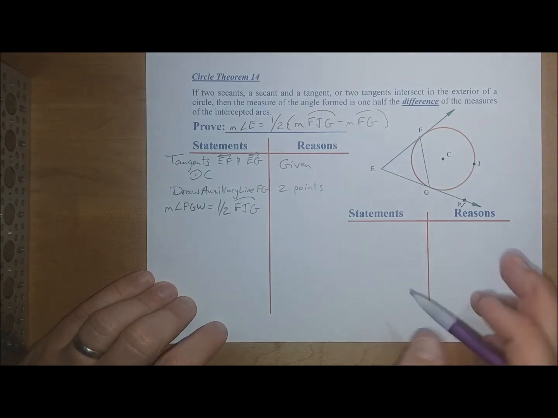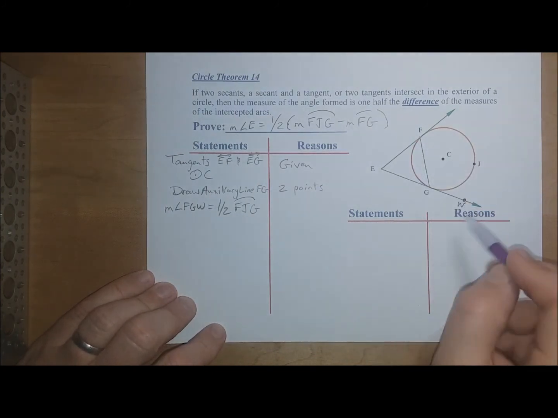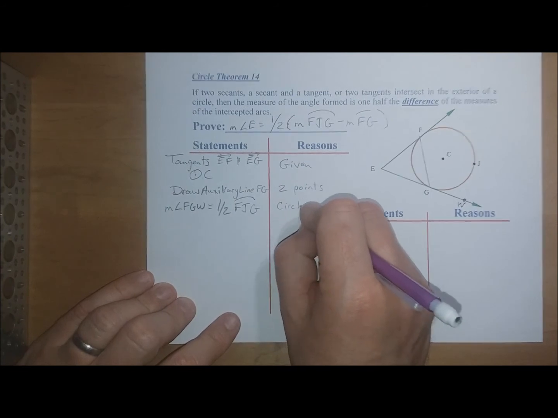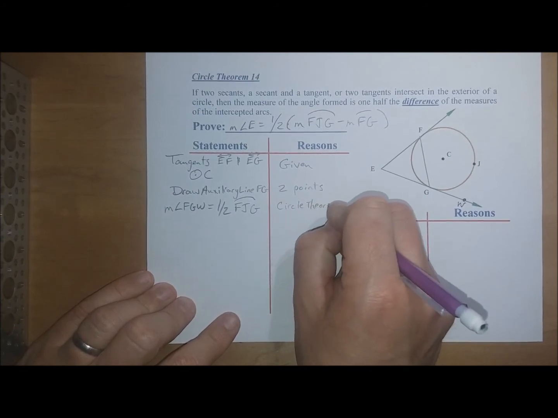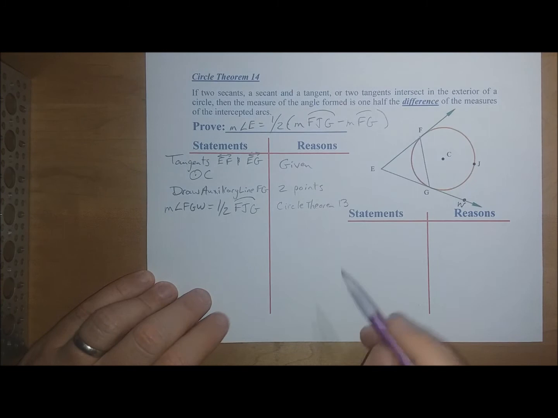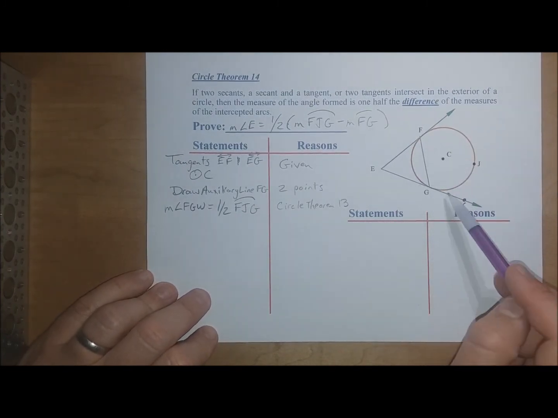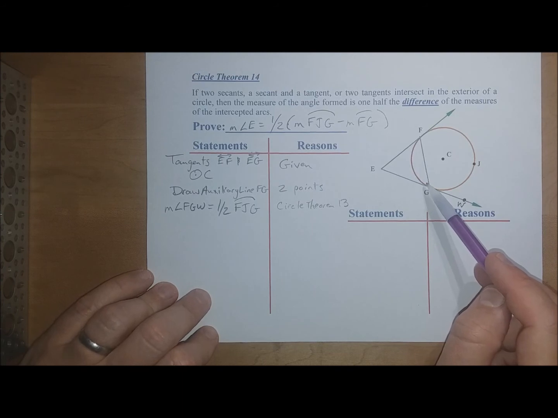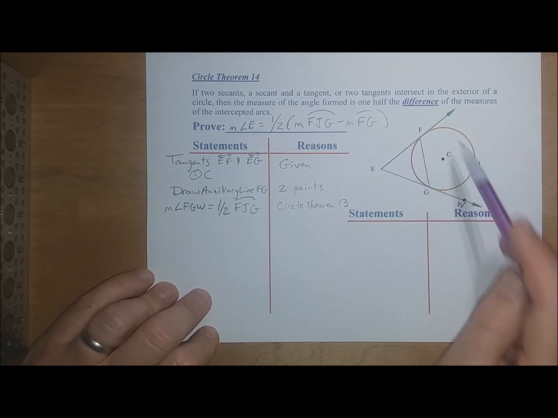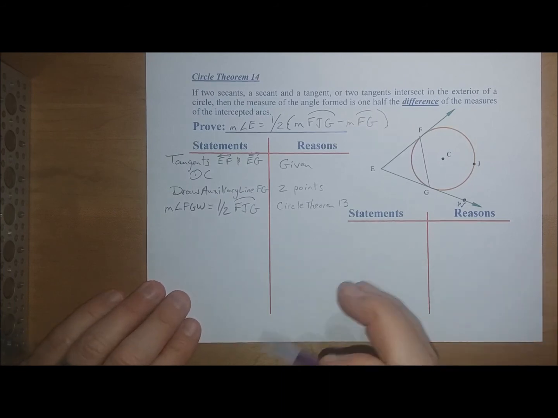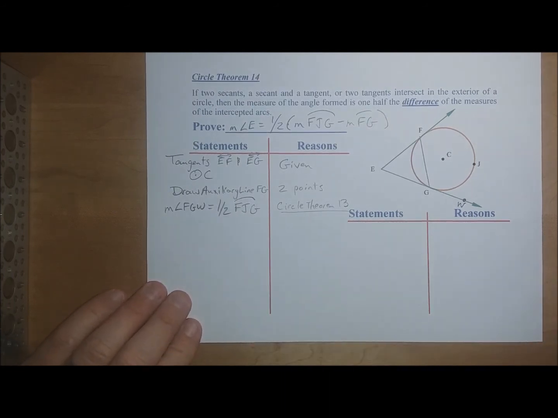That's that theorem we proved where the secant intersects the tangent, right? And what did we call that? That was circle theorem 13. Again, if you want to say that when a secant intersects a tangent at the point of tangency, then the two angles created are each equal to 1/2 the measure of the arcs they intercept. You can write out that novel if you want, but if you want to say circle theorem 13, that's fine.